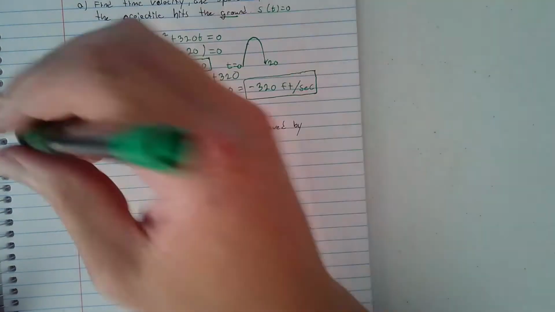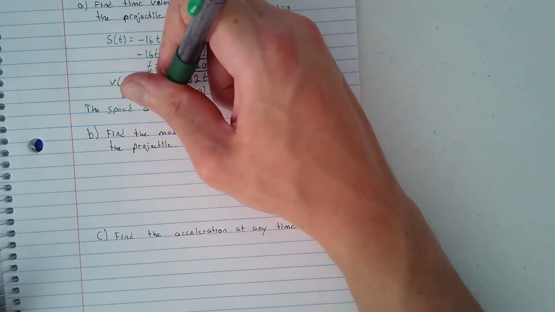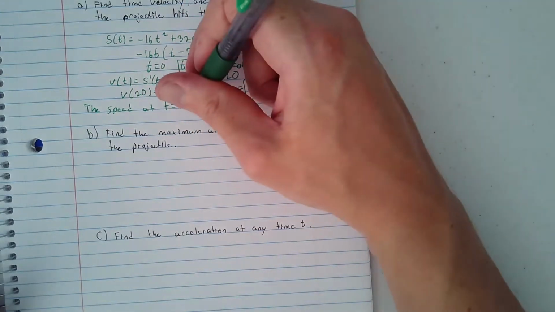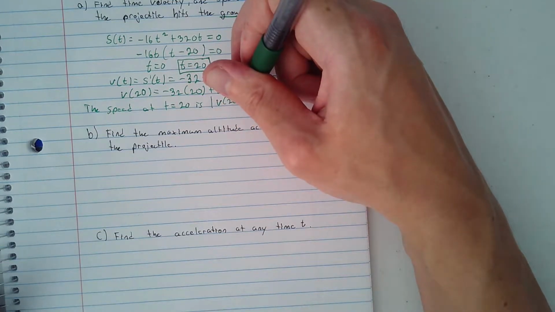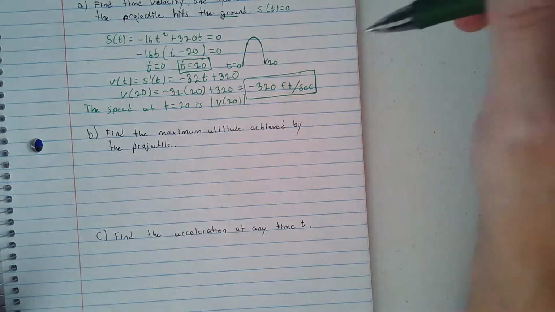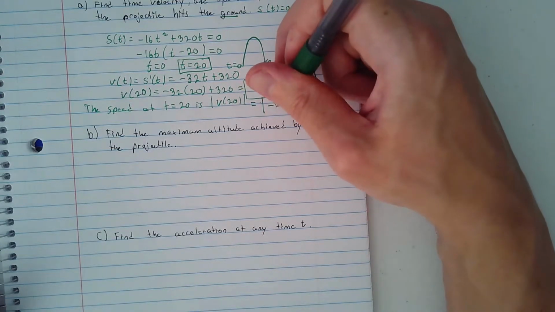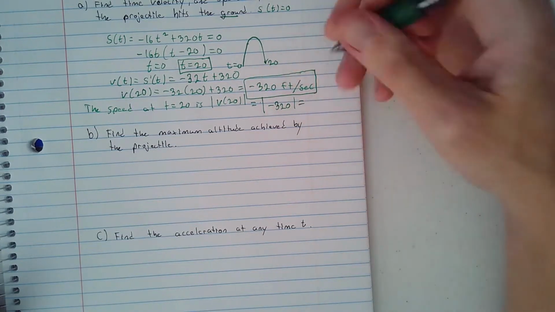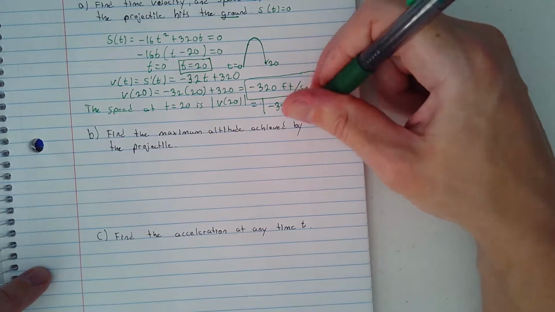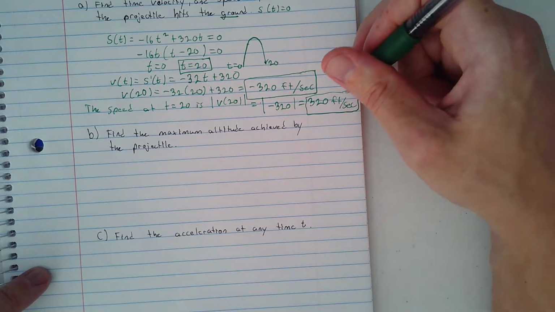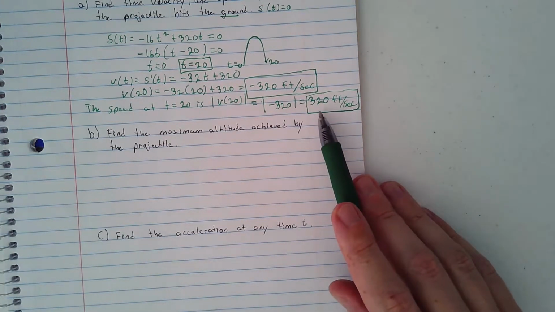And now the speed. Take the absolute value of velocity. So that's equal to the absolute value of negative 320, which is positive 320 feet per second. Speed has no direction, so that's why it's always positive. It's a magnitude.